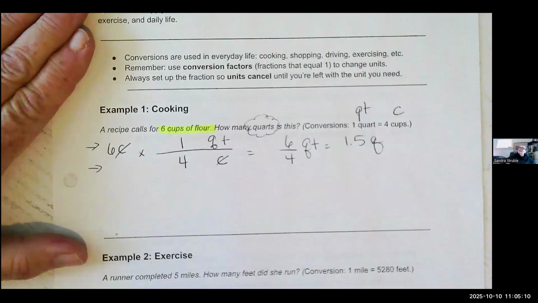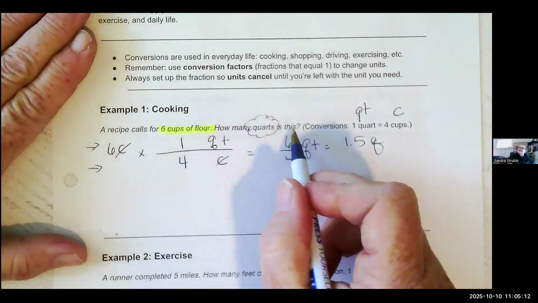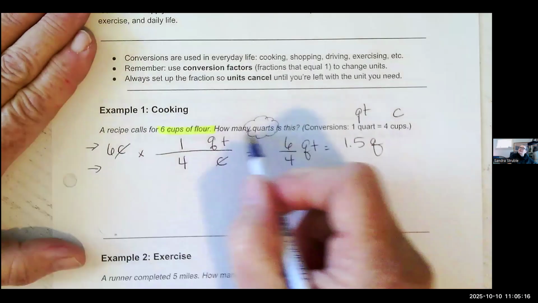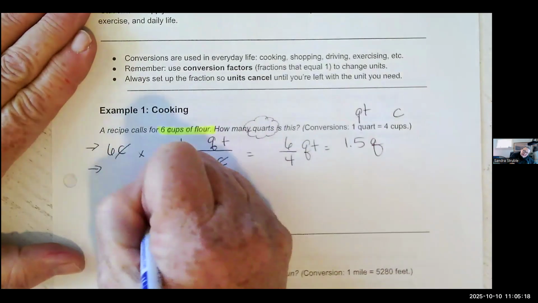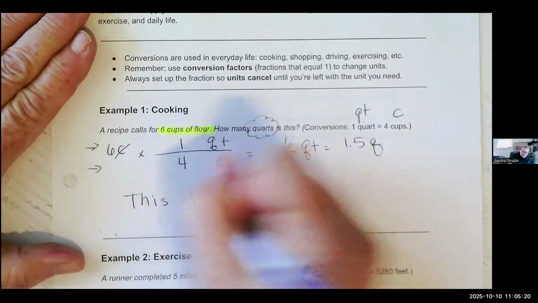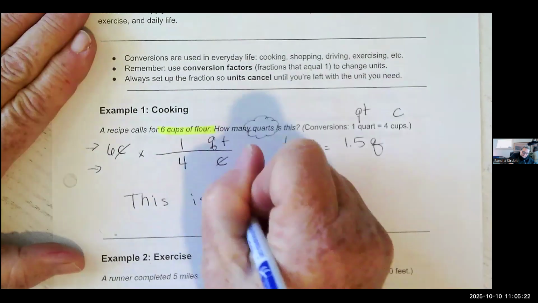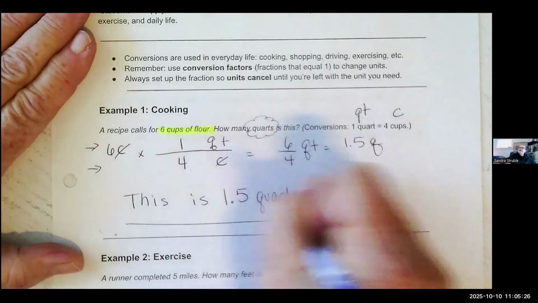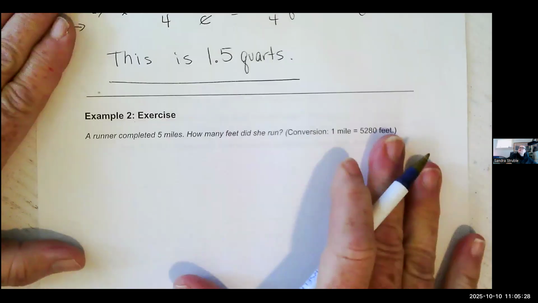Now, this is a sentence. Anytime you're given a sentence, you need to answer with a sentence. How many quarts is this? This is, use the words given, 1.5 quarts. There's your answer. Let's go to the next one.